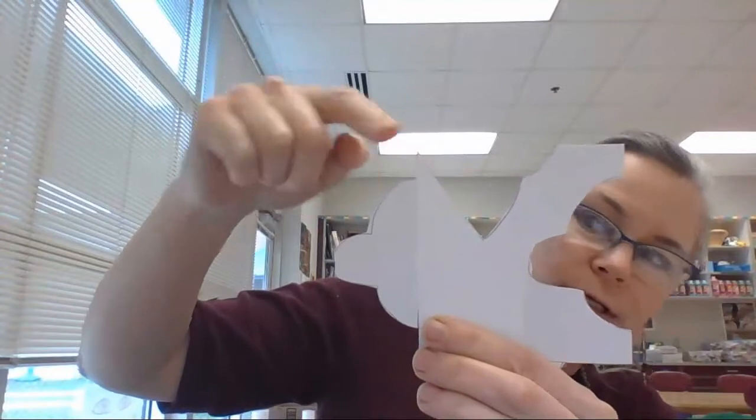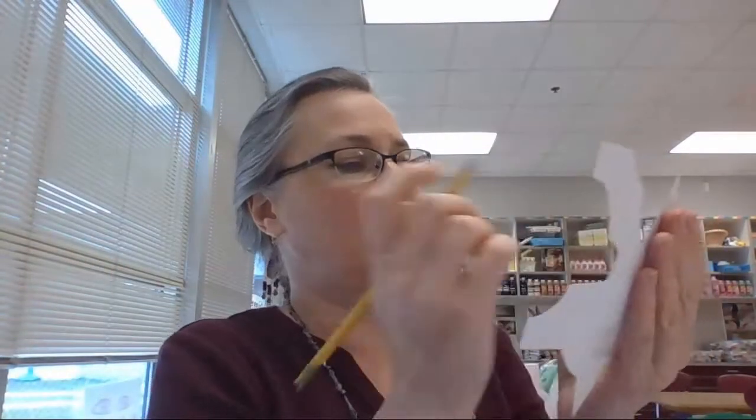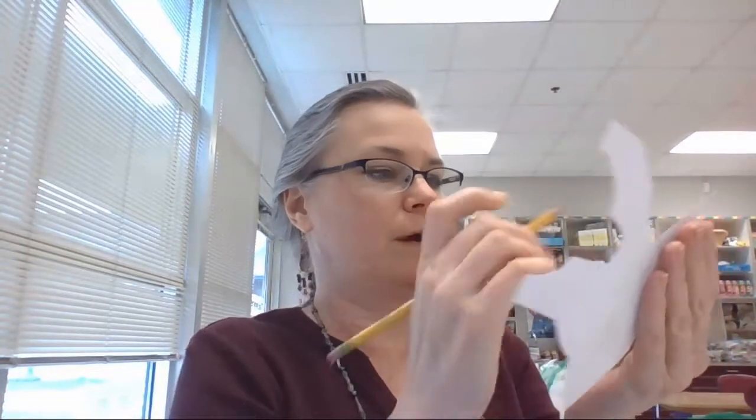So if I turn it this way, this sort of looks like a dog head. I don't know if you can see that very well. So I have this little pointy ear right here, so I could take my pencil and kind of draw that in. So maybe you'll see it a little bit better. I've got an eye here. I'll turn it around in just a minute.